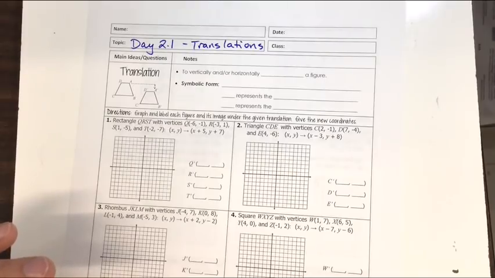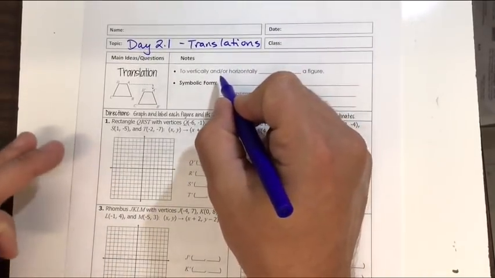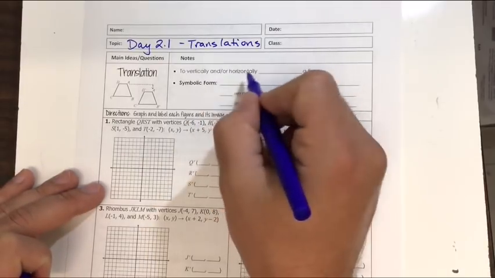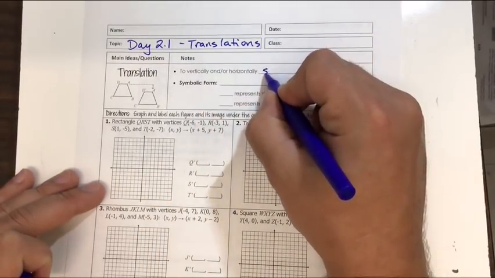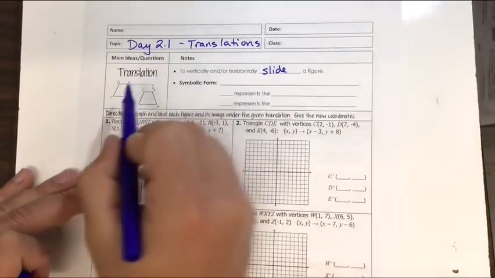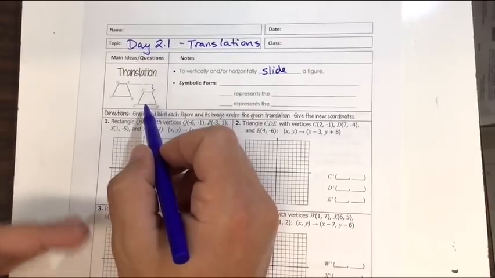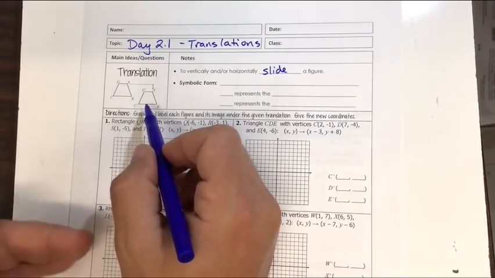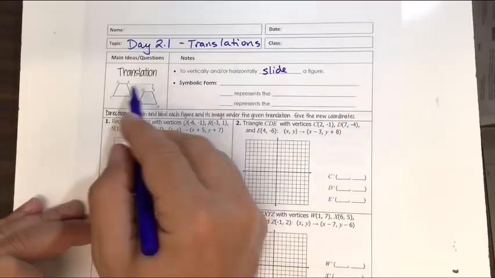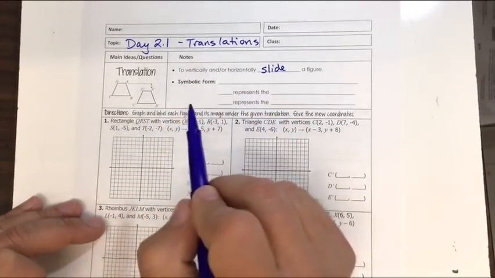Okay, so we're going to take a look at a translation, which is a move vertically and/or horizontally. It might require both, but it's a slide of a figure. We're going to move it without turning or reflecting at all. We're not flipping it, we're not turning it, we are just sliding it along a pathway. But every pathway can be described in terms of vertical and horizontal changes.